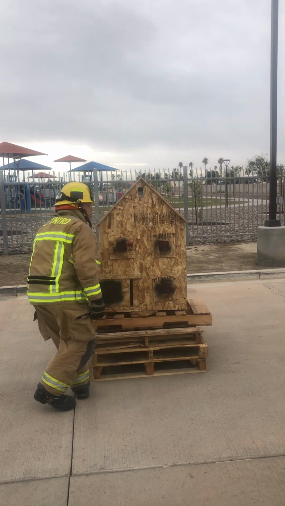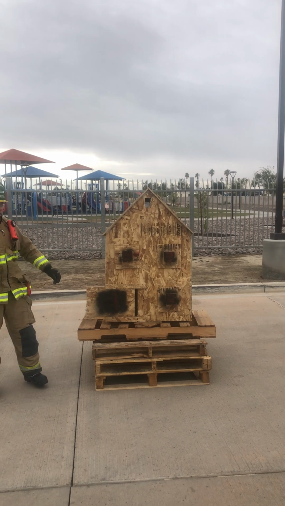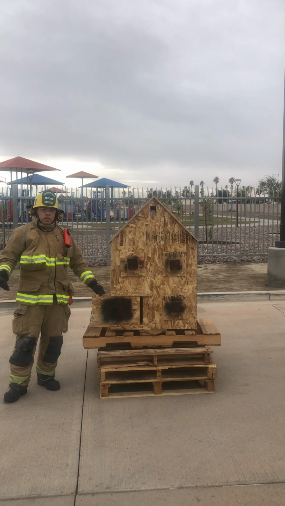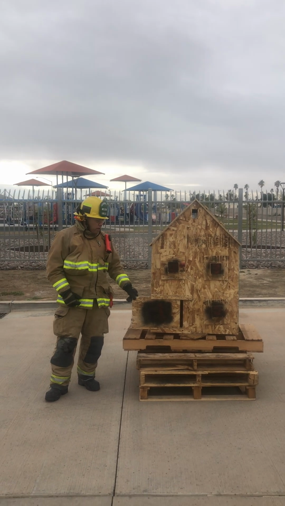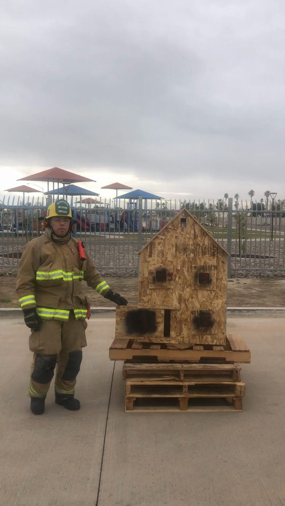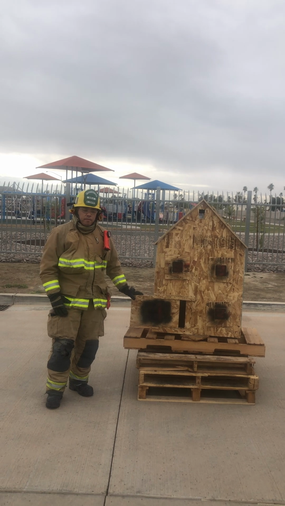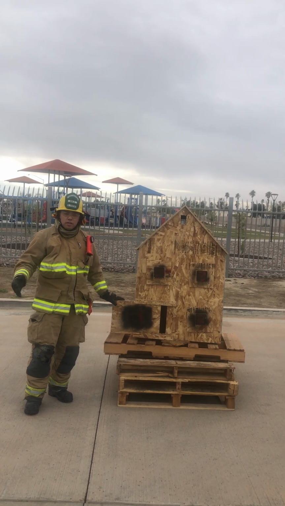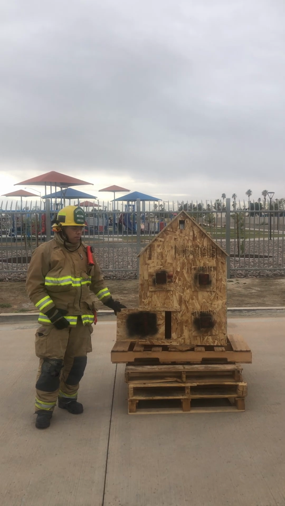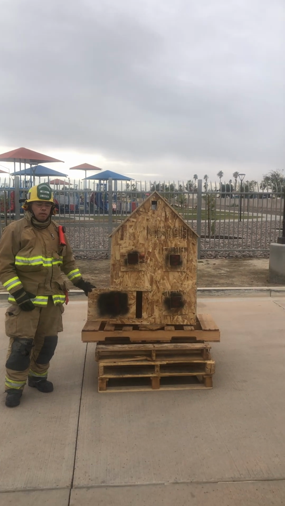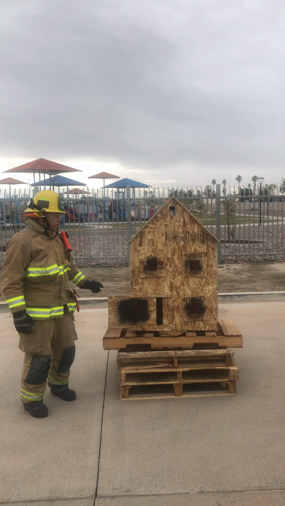So some things that may be burning in your residential structure fire, you have particulates such as carbon and dust. You have gases such as carbon monoxide, hydrogen cyanide, and also acrolein. And acrolein is just like your plastics. That's what your plastics are made of.